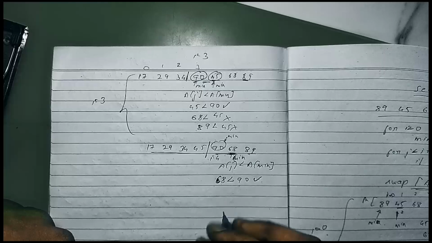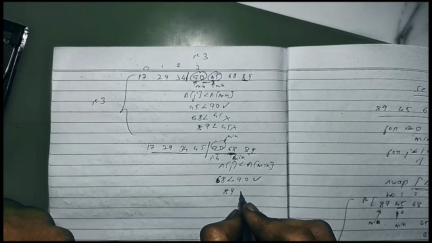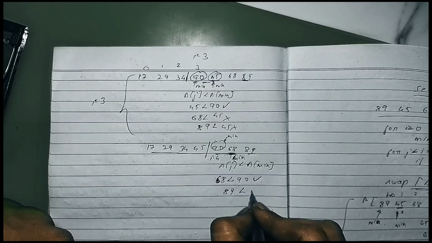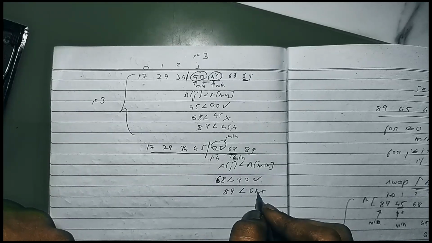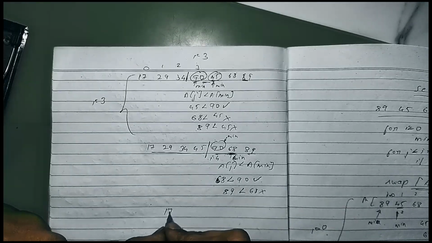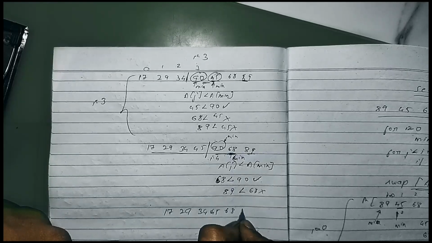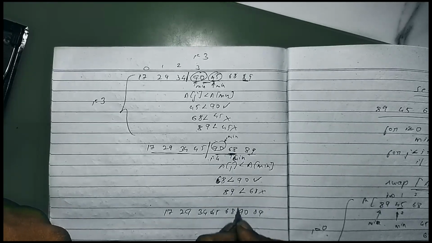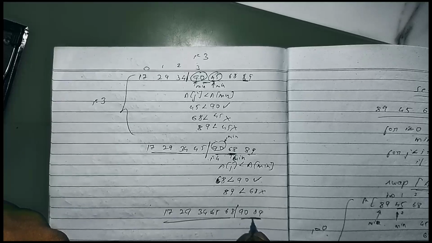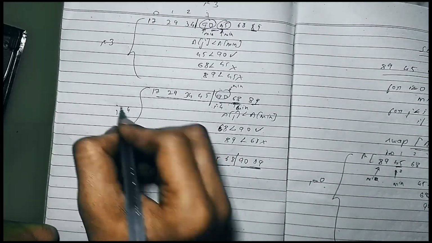This is minimum now. Then again j will be incremented to 89, whether a[j], which is 89, is lesser than a[minimum], which is 68. No, this is false. Now a[i] and a[minimum] will be swapped, so now the elements will become 17, 29, 34, 45, 68, 90, 89. Now these five elements are sorted, and these two elements are left. This is for the i equal to 4 iteration.